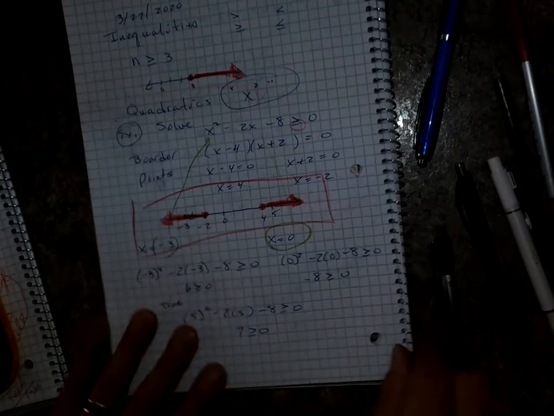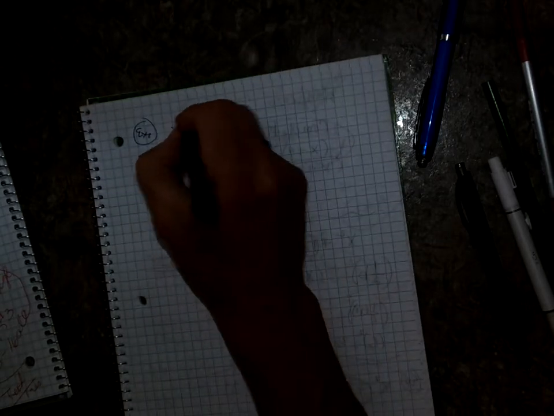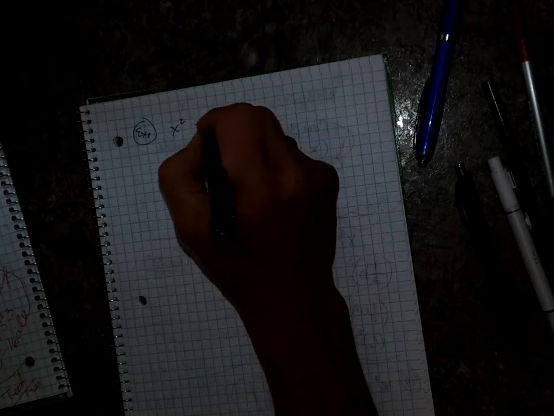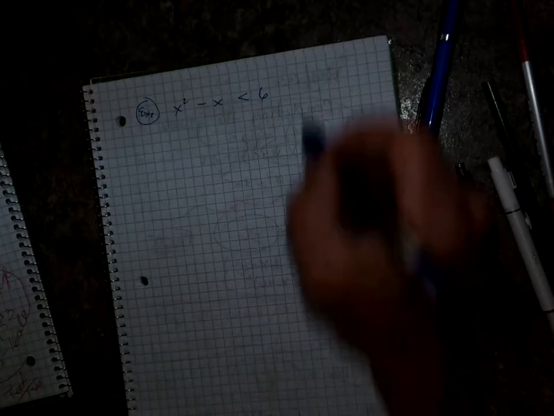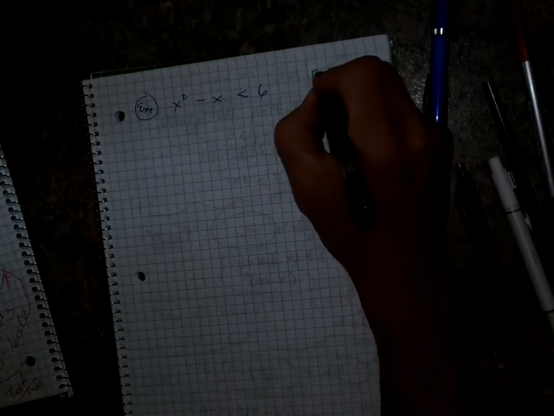Okay, now let's take a look at example 2. Example 2, let's do an and statement. So if I have x squared minus x is less than 6, well, the first thing I want to do is make it equal to 0.